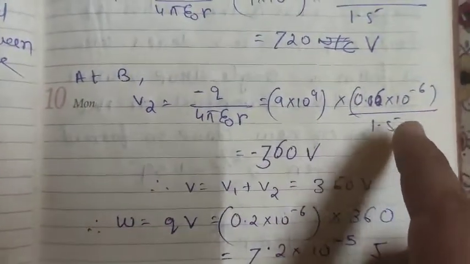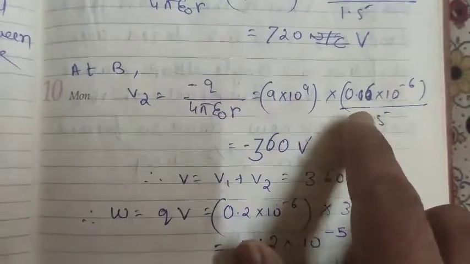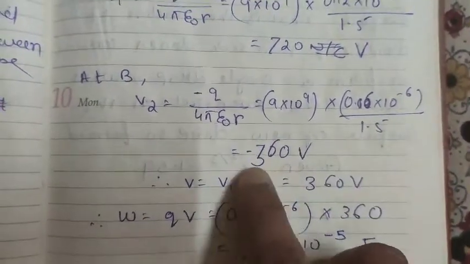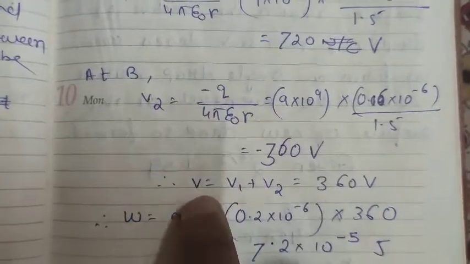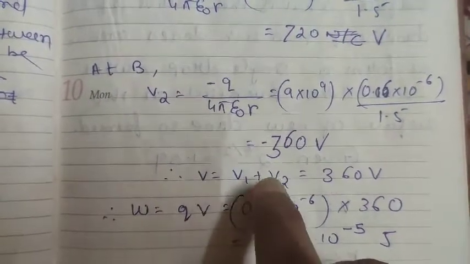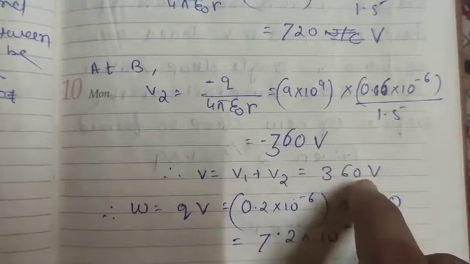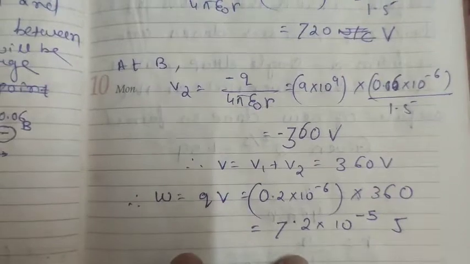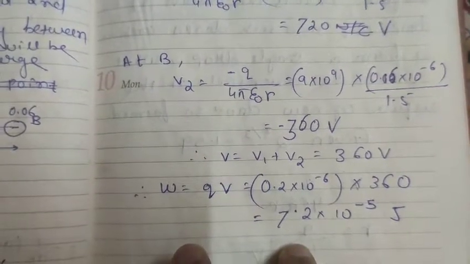Place the value of q, that is 0.06 into 10 to the minus 6, all divided by 1.5, we will get minus 360. As potential is an additive quantity, V equals V1 plus V2. This is 360 volt.